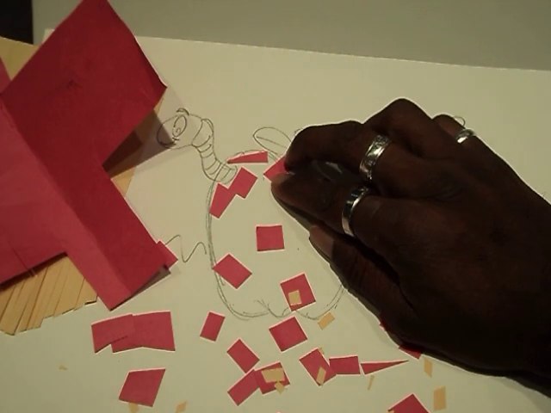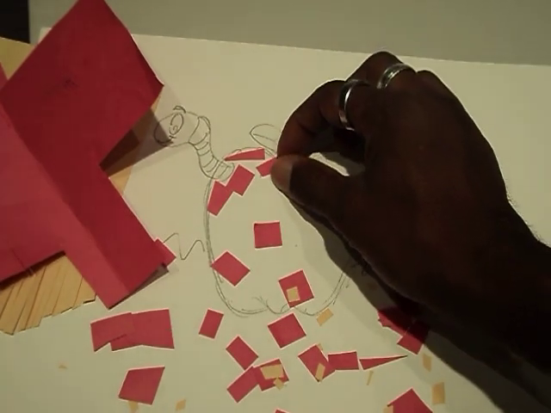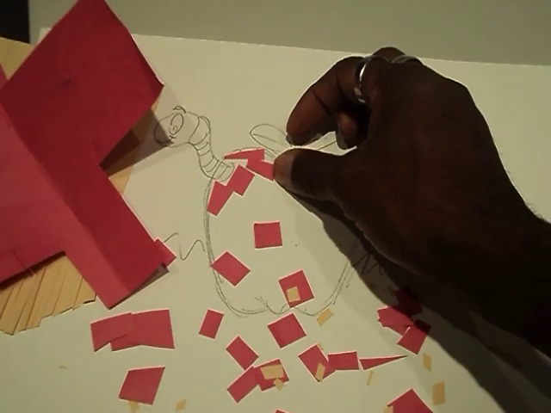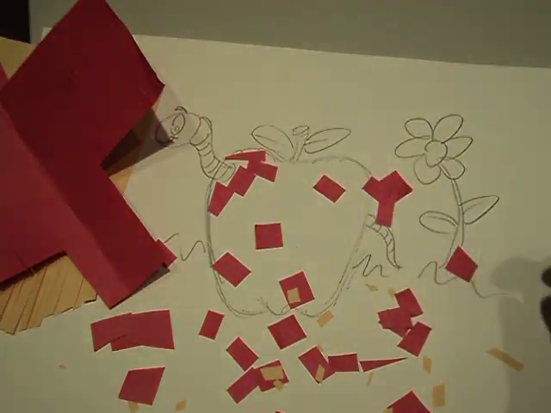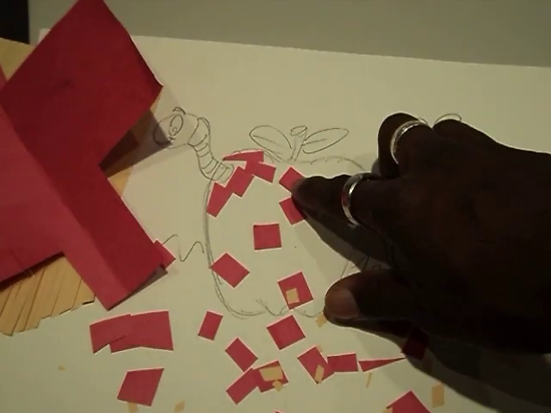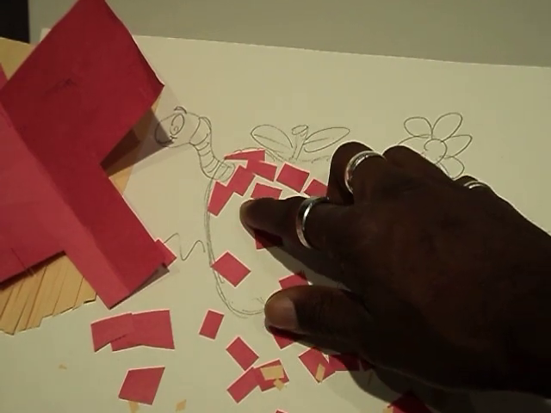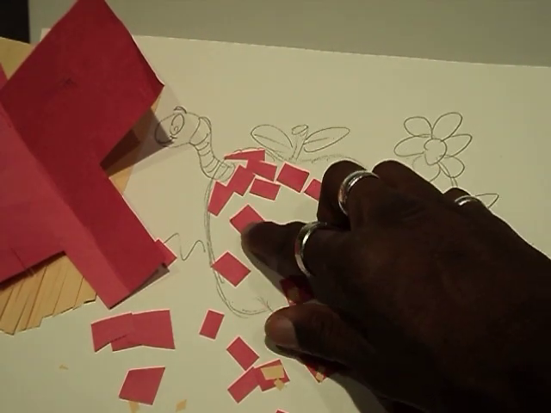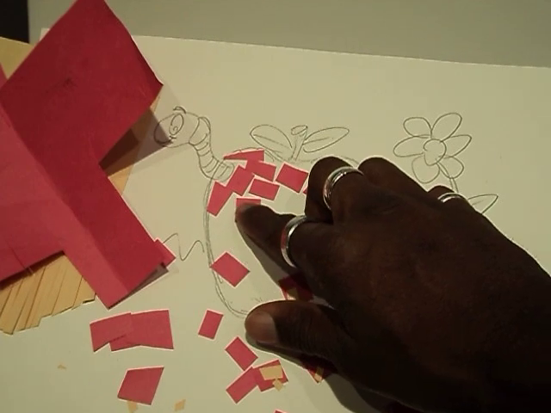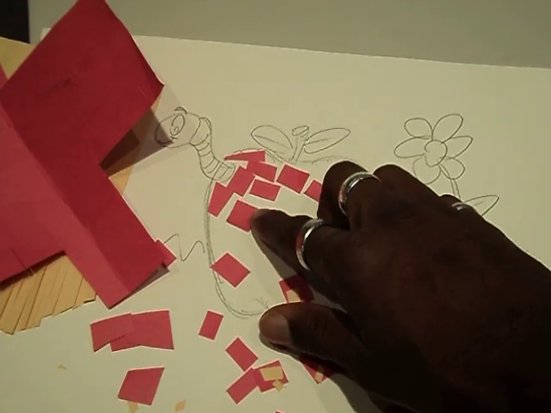You see what I'm about to do? I'm trying to fill in. I don't know why this is hard to grab right now. You see, you just start filling, and that's what you're going to be doing. You're going to be filling them in. Now, yes, you will have a little gap in between them, and that's okay, because mosaics have a gap in between them.